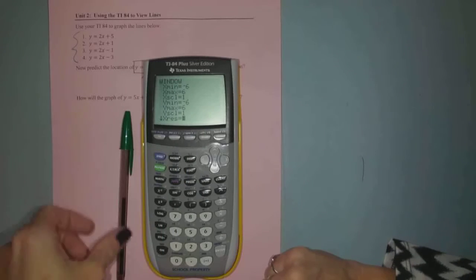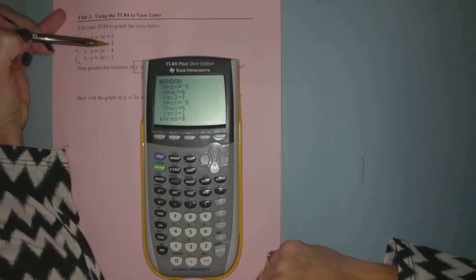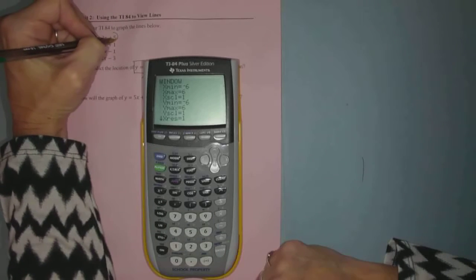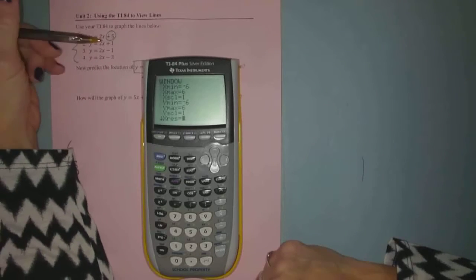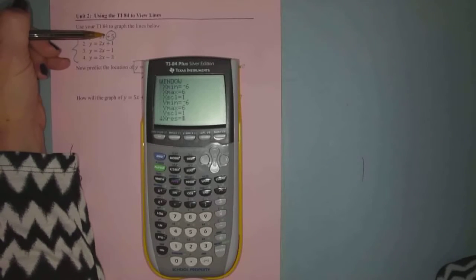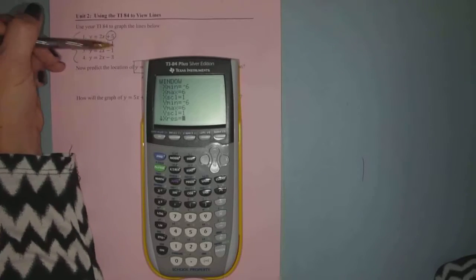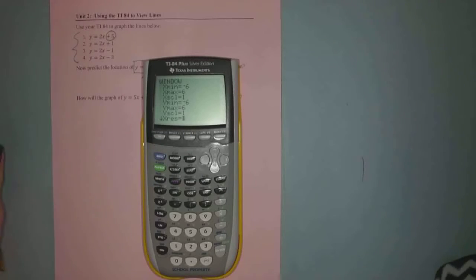If you're wondering why I chose 6, it's because if I look at the y-intercept numbers on all my lines, the biggest number I see is 5. So I wanted to go every direction at least 5 units, but I rarely like to go just to this number. I like to go a little bit further. So I figured I'd do one more than 5, which is 6. That's the reason I chose that.